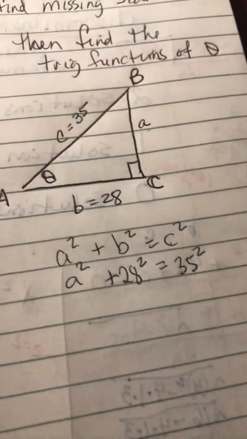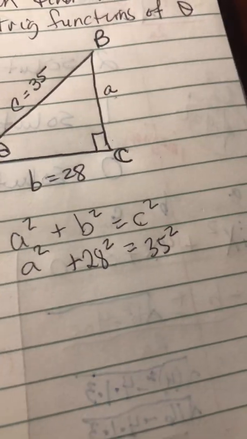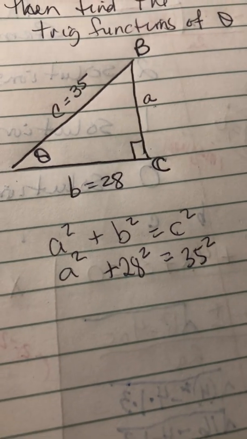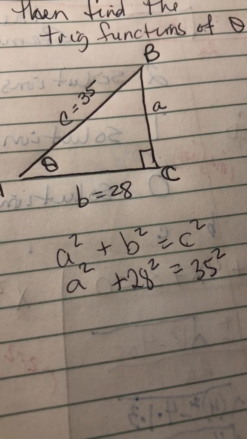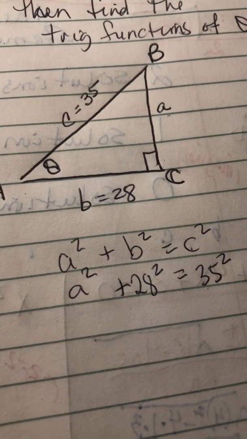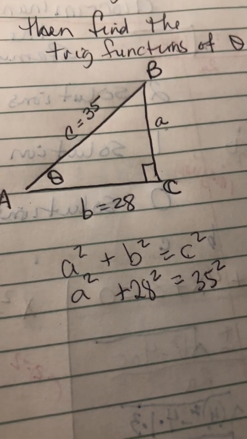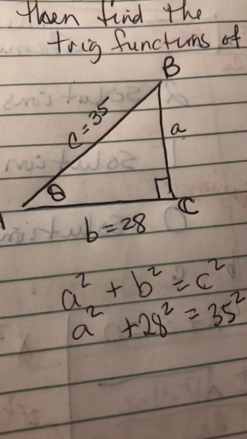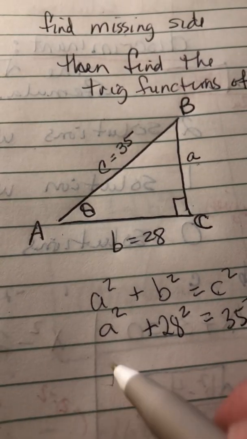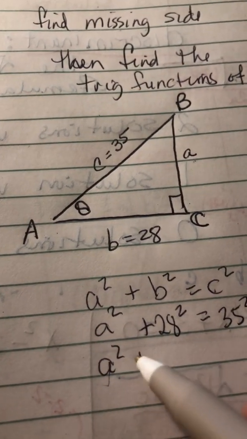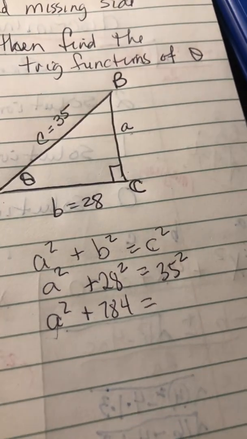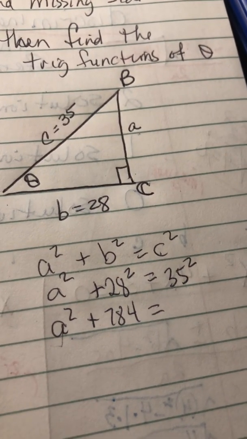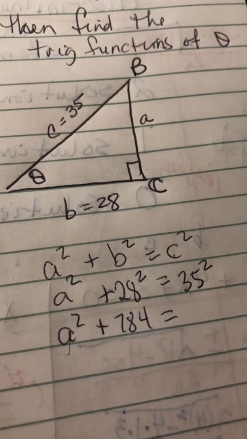So when we square each of these, and you could even do it all in one step, but I like to kind of see why my answer is the way it is. So we'll just do 28 squared, which is 784. So right now we have a squared plus 784. And then 35 squared is 1225.